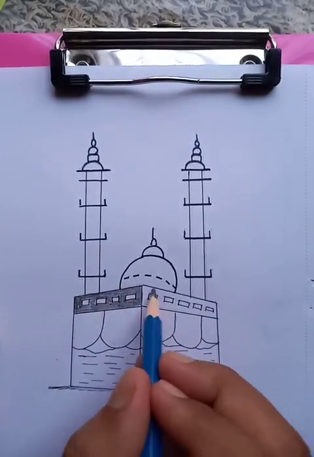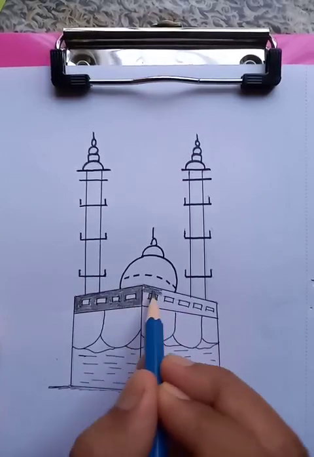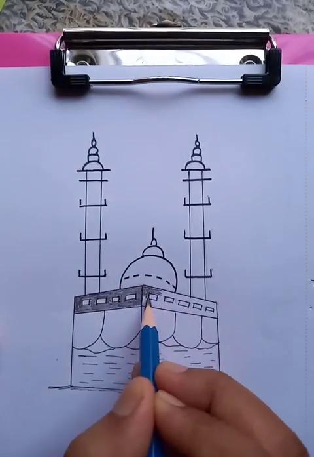Okay, so the top part of the Kaaba is almost done.